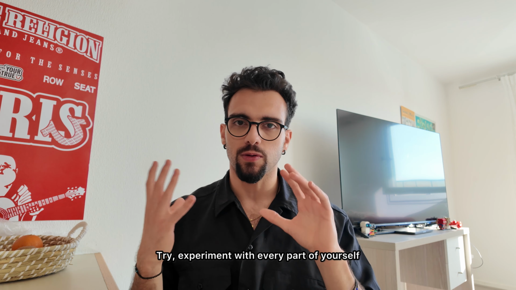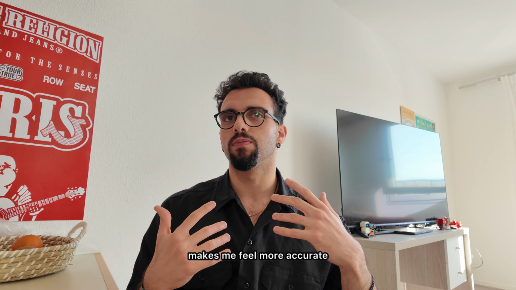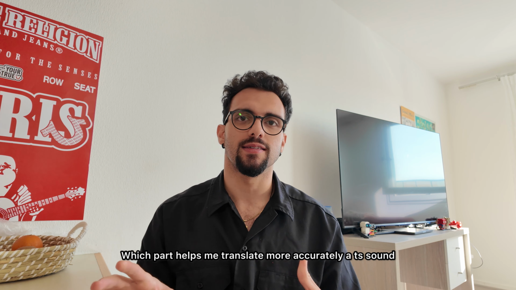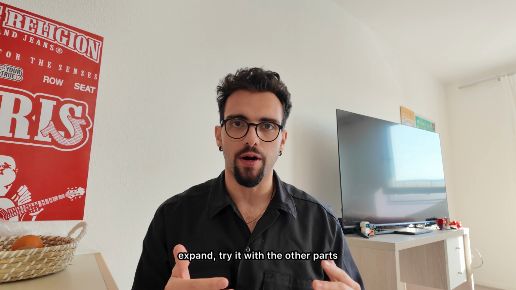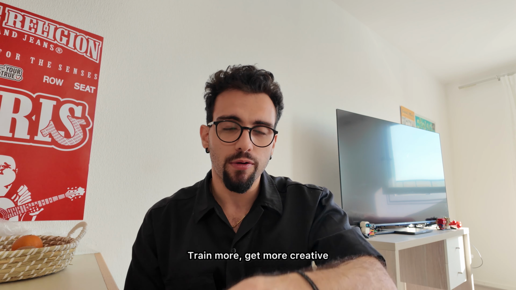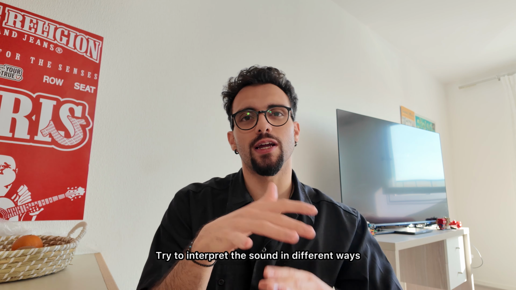Try, experiment with every part of yourself and see which part makes me feel more accurate when I translate a woo sound. Which part helps me translate more accurately a tss sound. And then, when you have that, expand. Try with the other parts. Train more. Get more creative. Find other images. Try to interpret the sound in different ways.